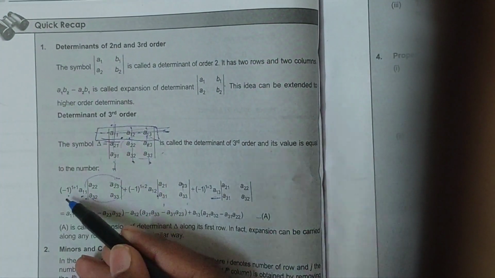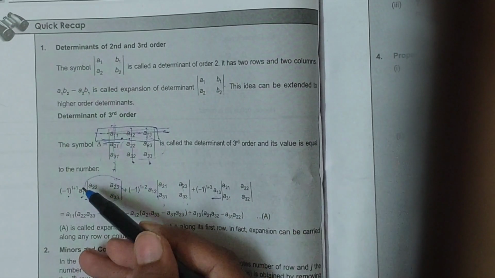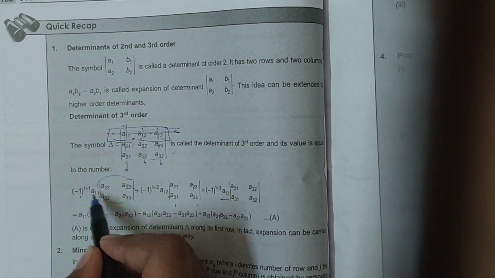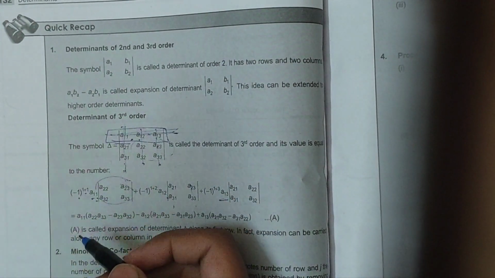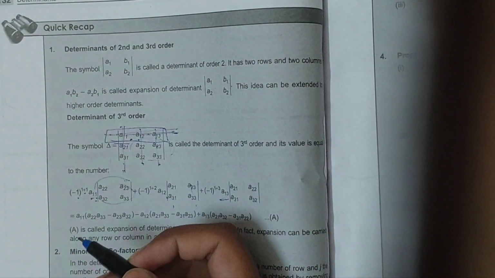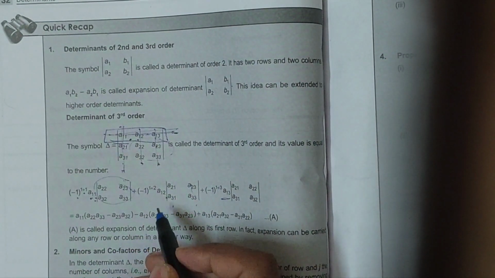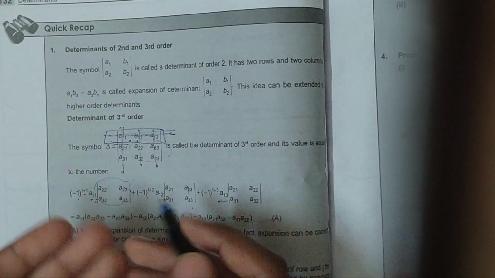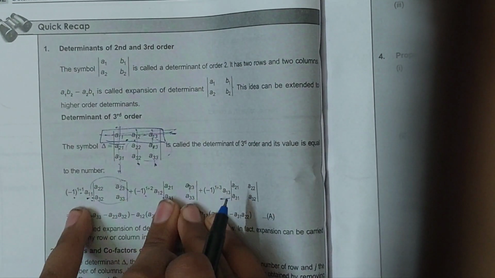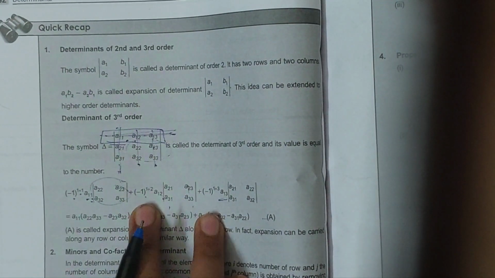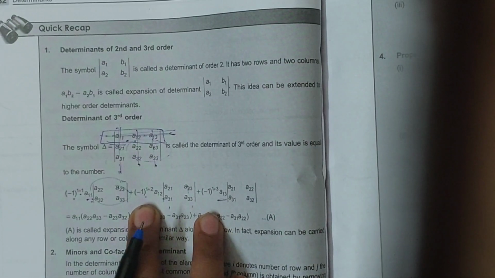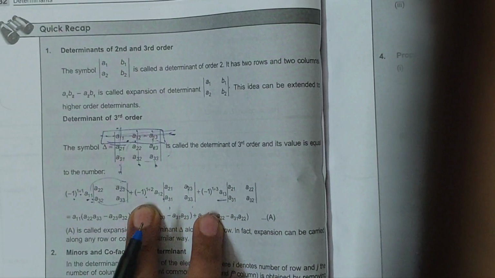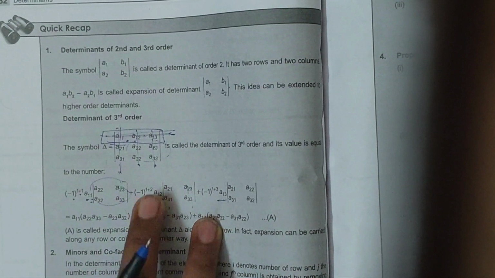here it will be minus 1 to the power 1 plus 1. Are you understanding? 1 plus 1 is 2, and minus 1 to the power 2 is always 1. For a12, 1 plus 2 is 3, so it will be minus here. Are you understanding why minus is there? If the element you're taking is at an odd position, the sum of the indices is odd, in that case it will be negative.